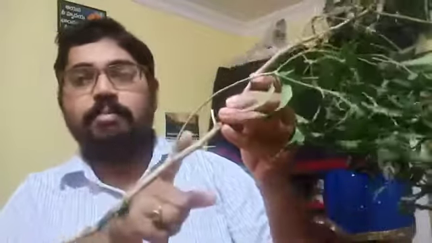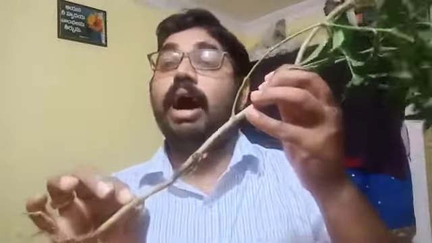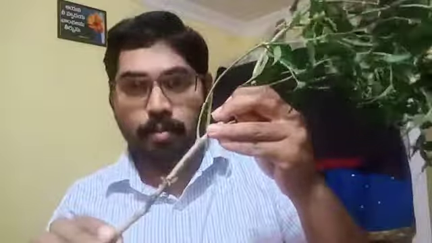Now come to the stem itself. The stem is directly connected to the root, and the stem has different branches also. So what does the stem consist of? The stem consists of xylem and phloem. These xylem and phloem are very useful tissues, especially for the transportation of water and minerals.